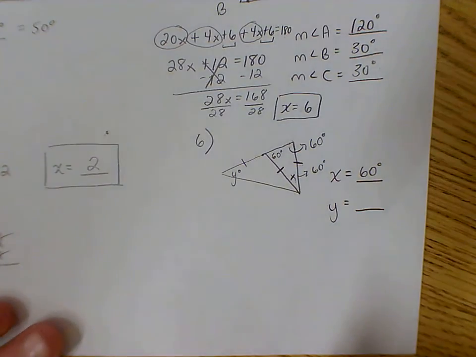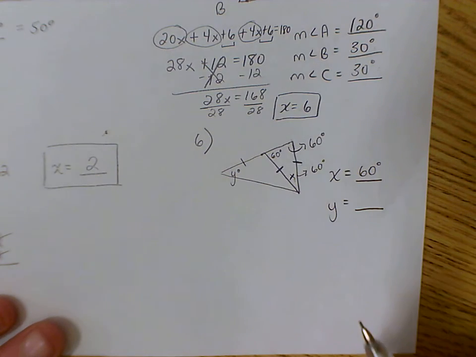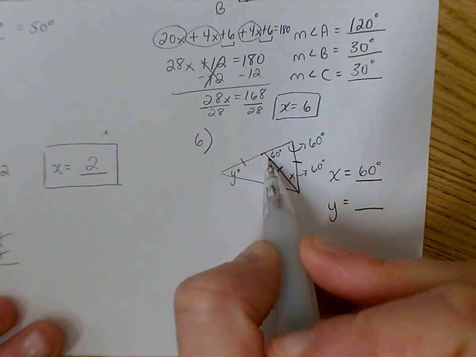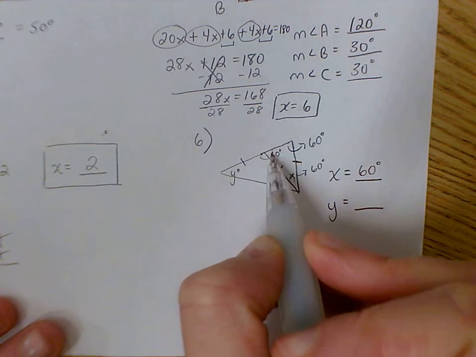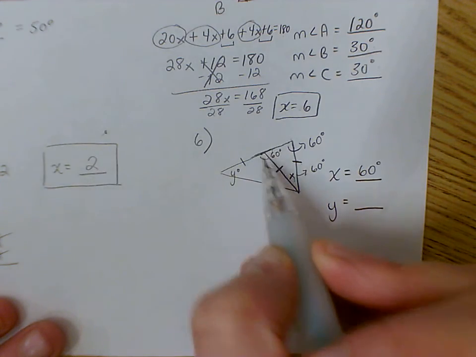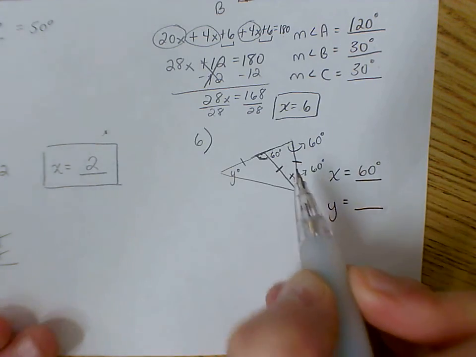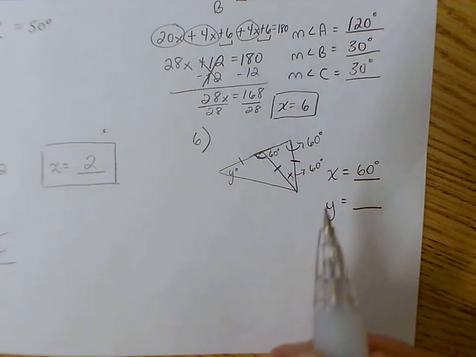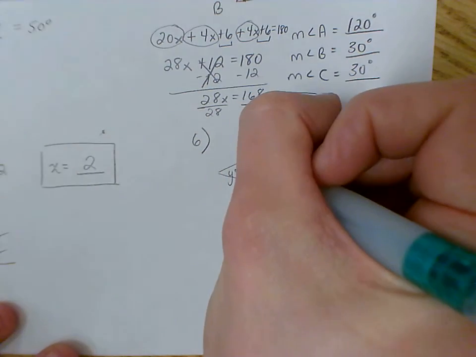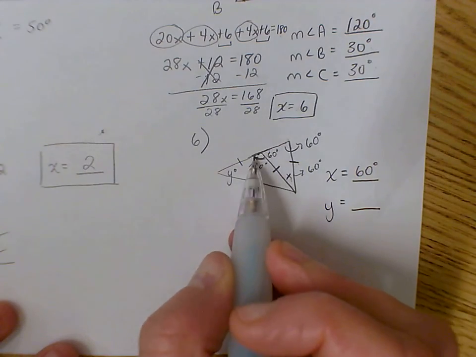So where do we go from here? Well, we have to somehow find y. Okay, so this actually requires you to remember another theorem. If you look at this angle right here, and then this angle over here, if you kind of put them together, they form that line right there. So they will add to be 180. So what you're going to actually have to do first is find this angle. So this and this have to add to be 180. So if you take 180 minus that 60, you'll figure out this angle, which ends up being 120 degrees because they form that line, okay?